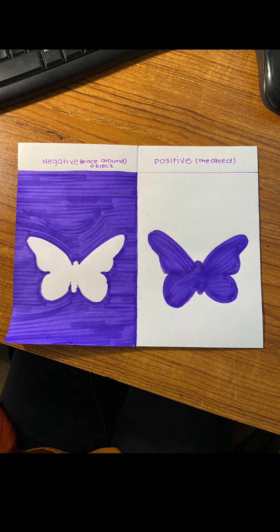It can be a fruit, an insect, or it can be an animal. But remember, you're not adding all the details. It's just going to be the outline of the object, okay? So it can be whatever that you may decide to draw.